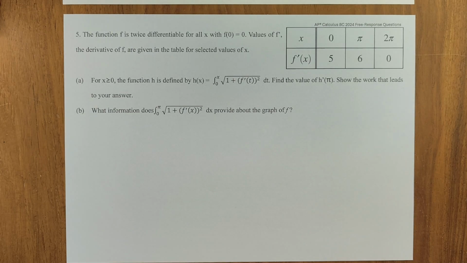Question number 5. The function f is a twice differentiable function for all x, and we were given that f(0) equals 0. Values of f prime, the derivative of f, are given in the table. So here, question A: for x greater than or equal to 0, the function h is defined as this. Find the value of h prime of pi. Show the work that leads to your answer.